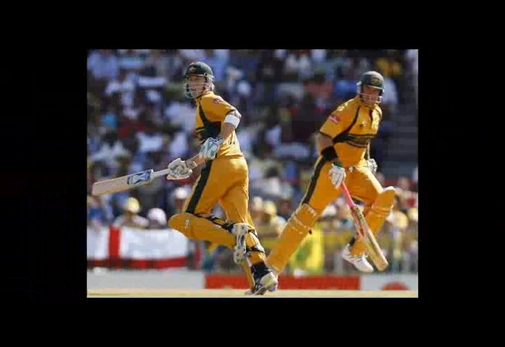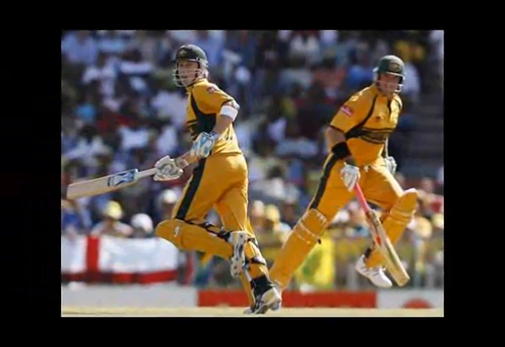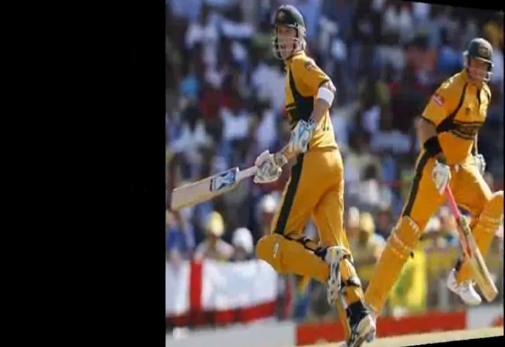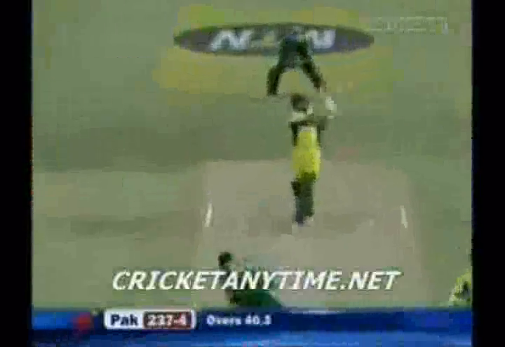Runs can be scored in different ways. Running between creases and hitting a 6 or a 4 are the most common ones. A 4 is scored when a batsman hits the ball and it bounces off to outside the field boundary. A 6 is scored when the ball flies over the field to the outside boundary. A batsman can be out in different ways too. The most common ones include a catch made by a fielder and the ball hitting the stumps.